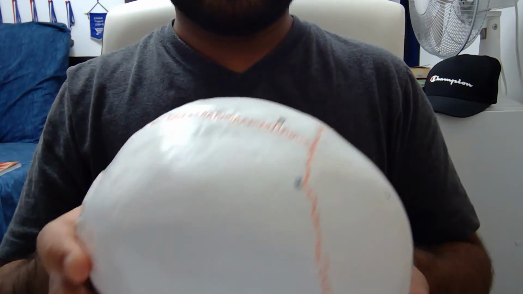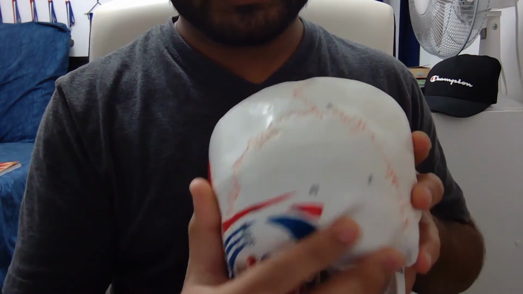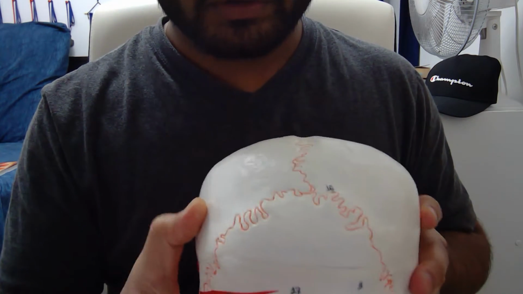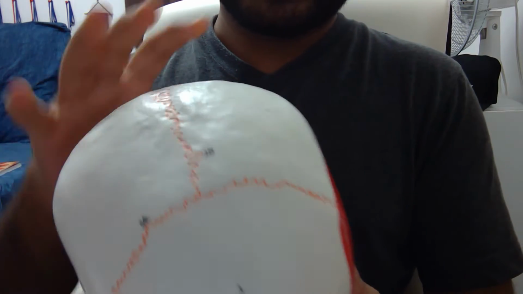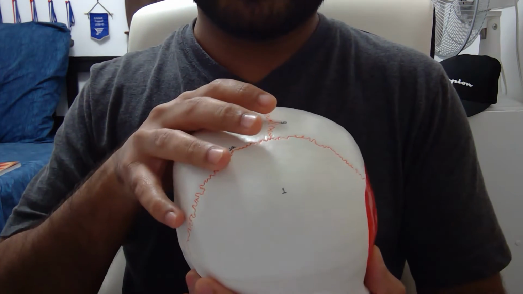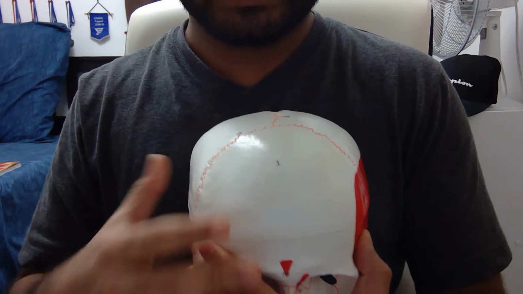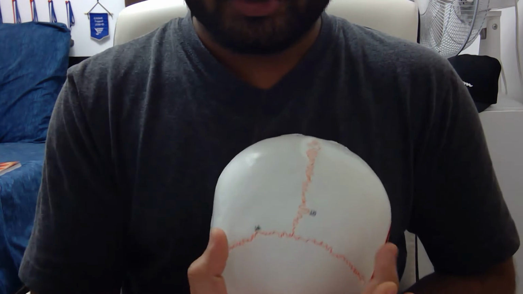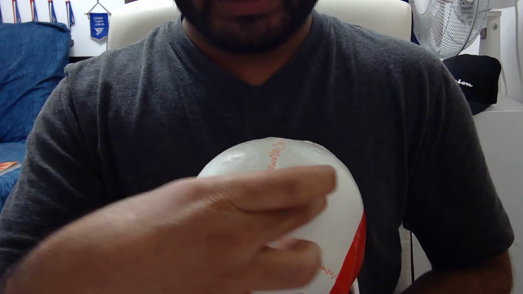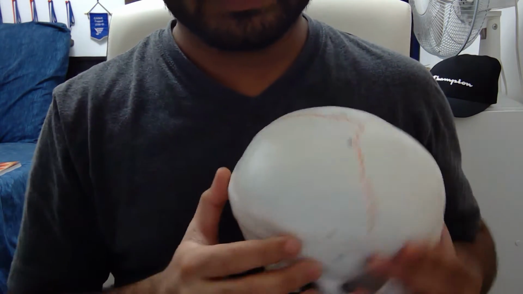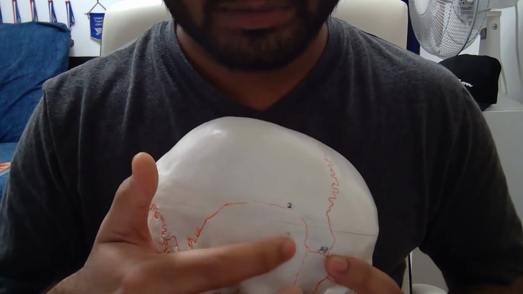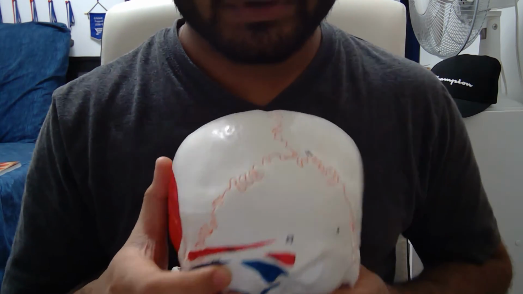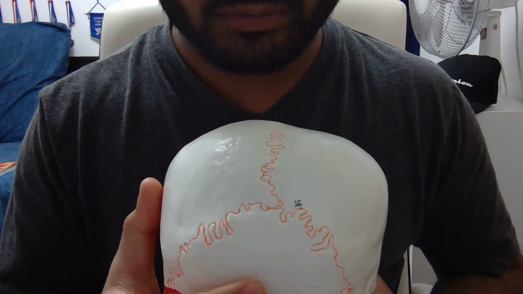And then you have the occipital bone right at the back, right over here. So there's 6 bones on the anterior superficial aspect. To review: the frontal bone right over here, the 2 parietal bones at the superior aspect, a little bit inferior the temporal bones, and at the back the occipital bone.